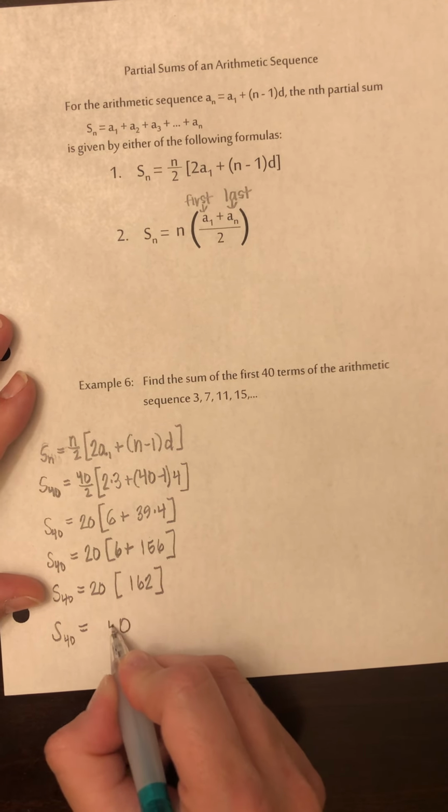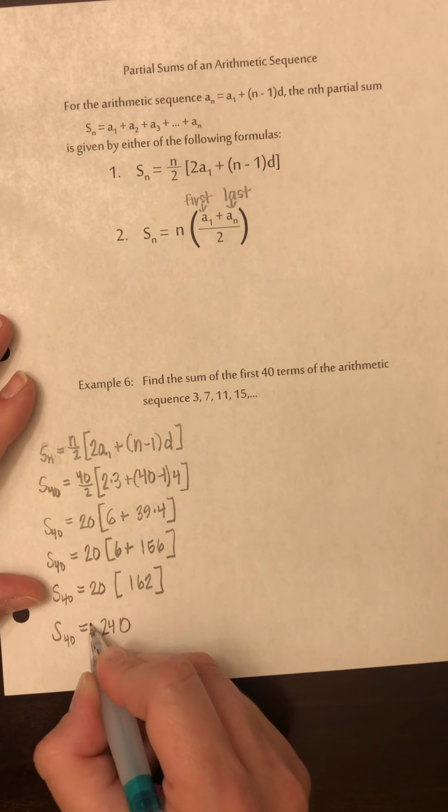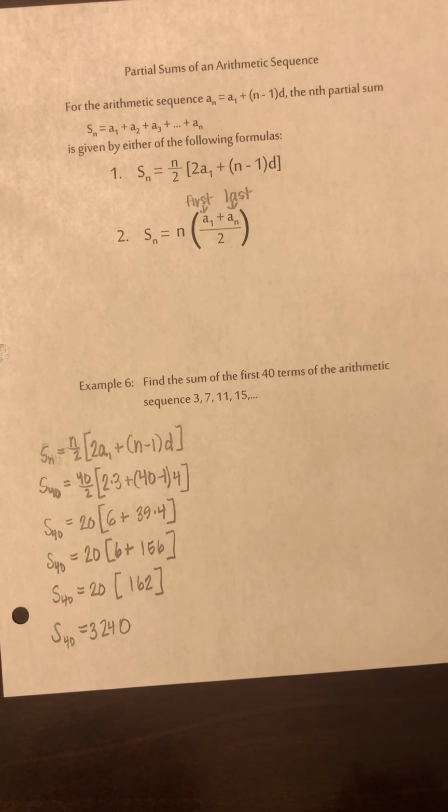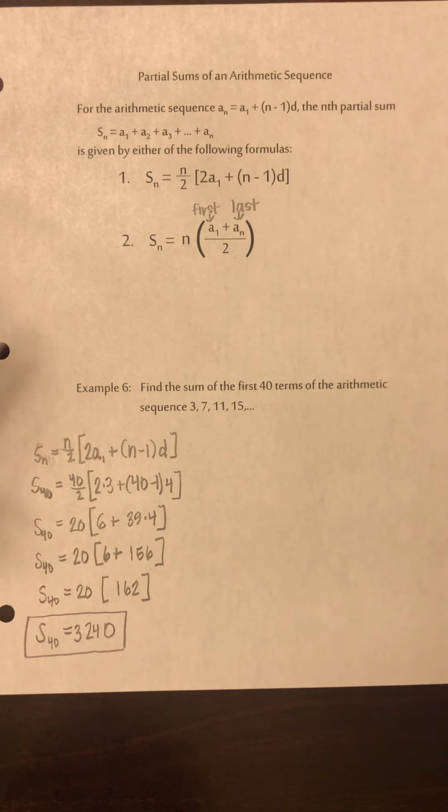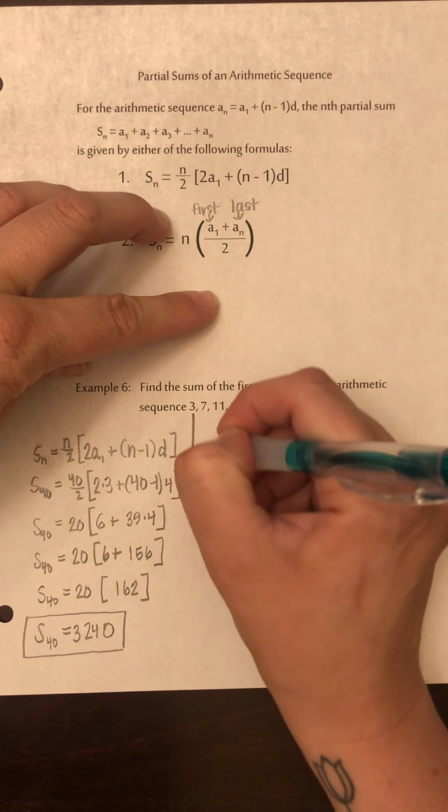And let's see, that's going to be 3,240. So that would be the sum of the first 40 terms in that sequence. Now, one thing I want to show you real quick.